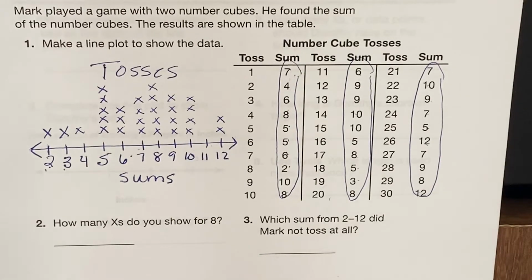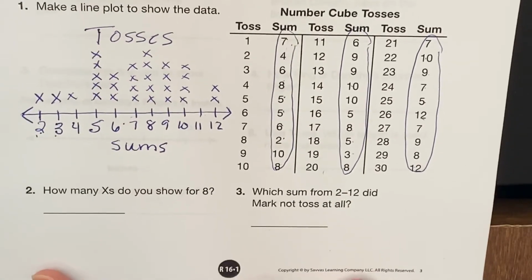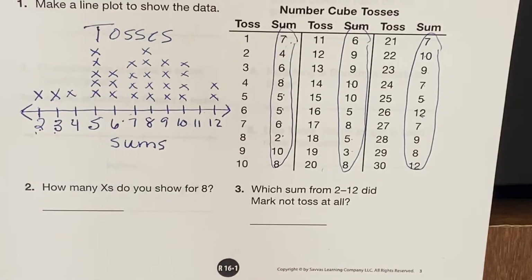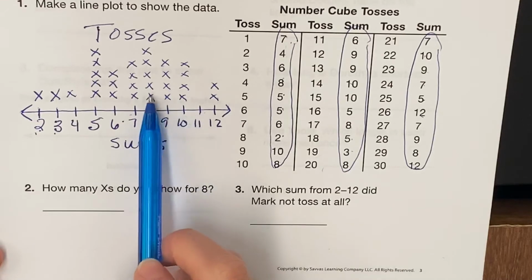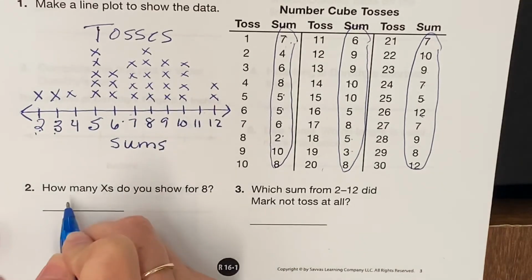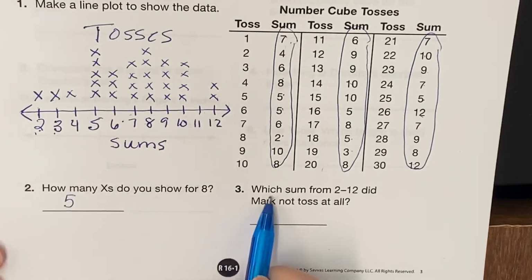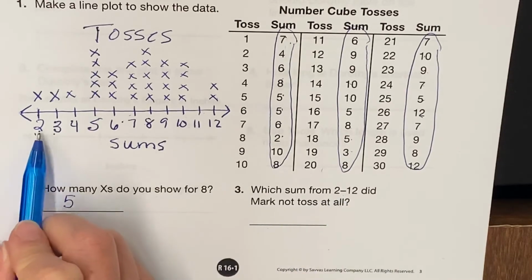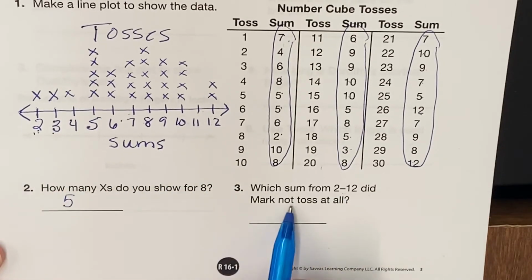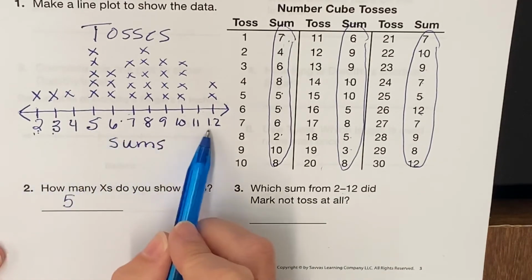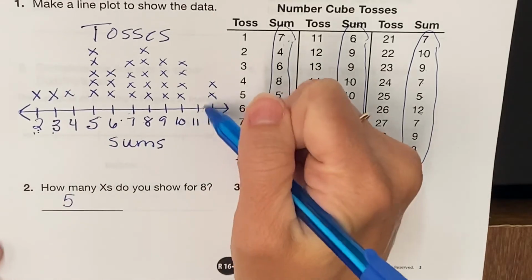Now let's go down to number 2 and 3 and answer those questions. How many X's do you show for 8? So we're going to go up to the 8 and count 1, 2, 3, 4, 5. Which sum from 2 to 12 did Mark not toss at all? Which one of these does not have an X above it? The 11.